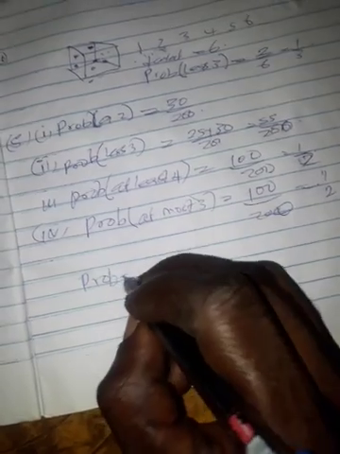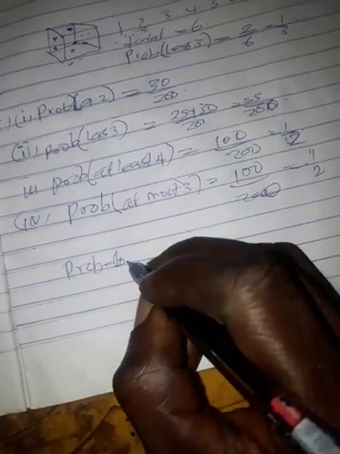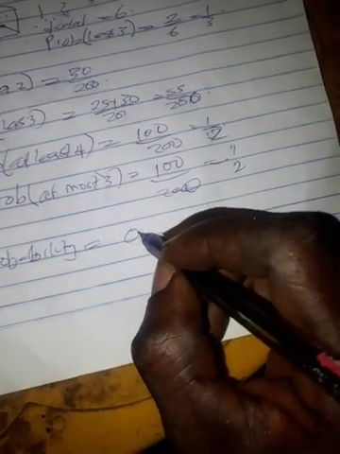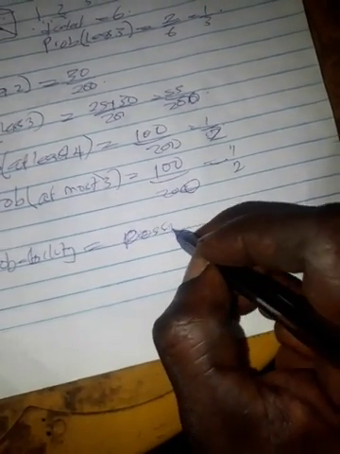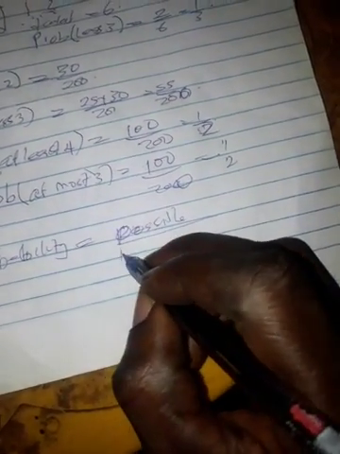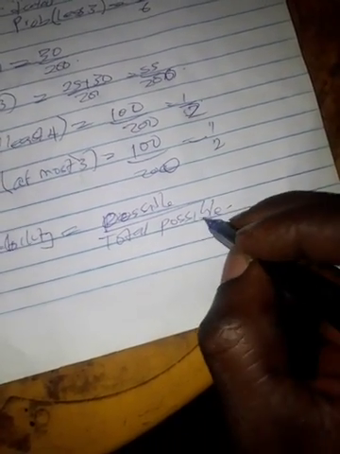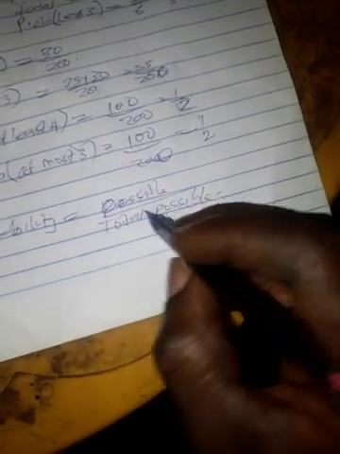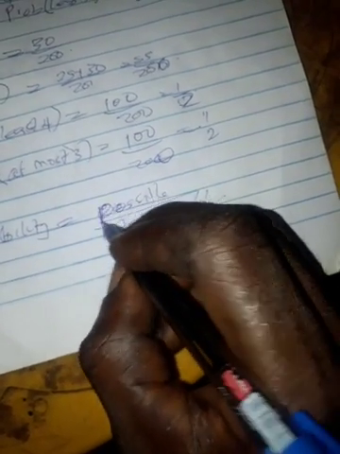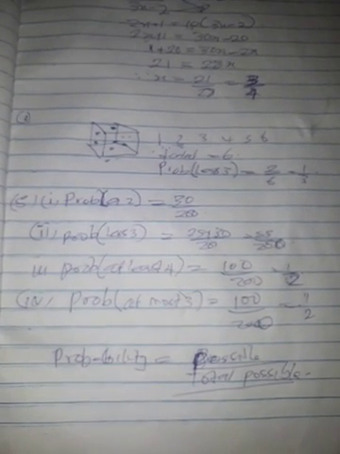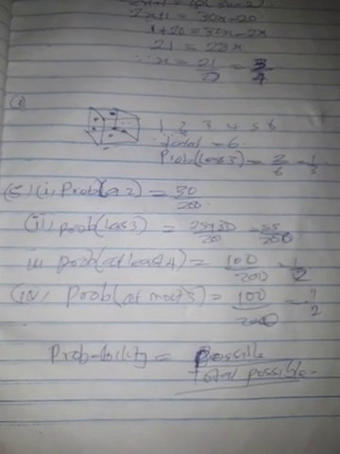And don't forget why I'm using this probability. Don't forget that probability is the possible outcomes over the total possible. Possible in the sense of what you are considering, the question they are asking you, over the total. So that is how to deal with this type of question. You can watch the video over and over again to solve all these. Thank you.